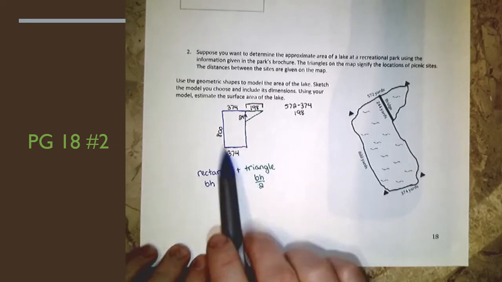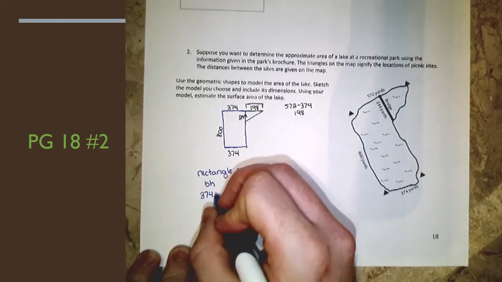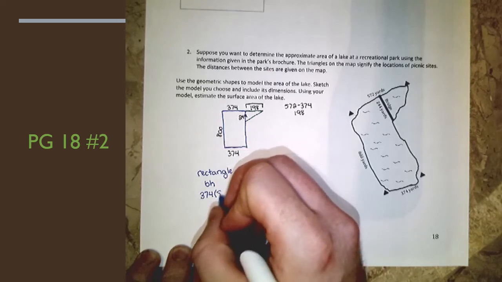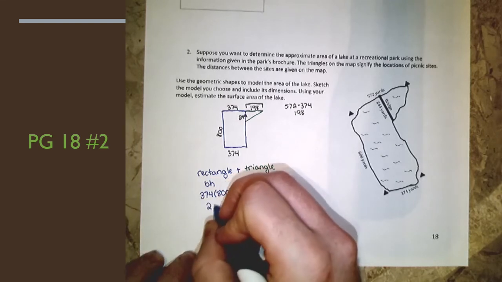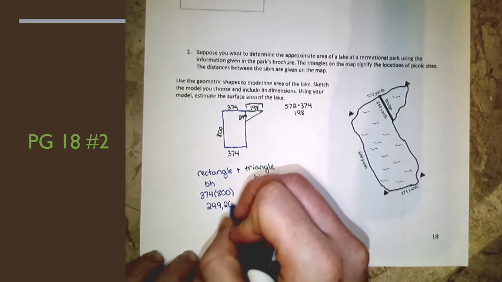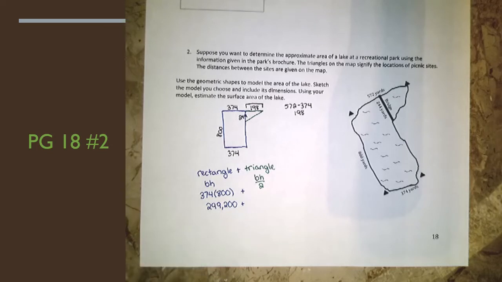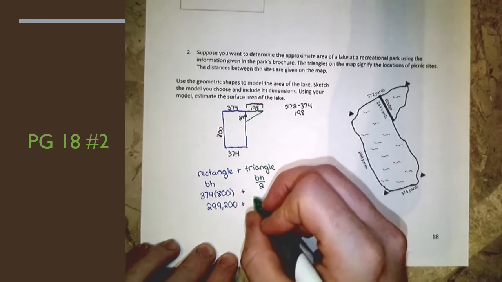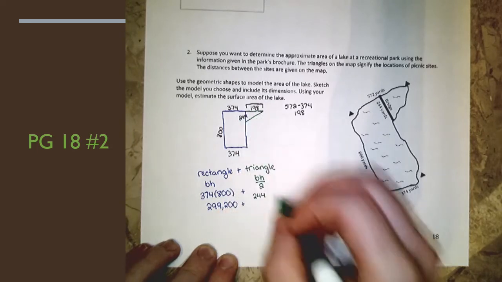So for the rectangle, I'll do that one first. My base is 374. My height is 800. So when I multiply those together, I get 299,200. So that would be the base, or sorry, the area of the rectangle. Now my triangle, the base would be this portion here, the 244. The height would be this part here, the 198.